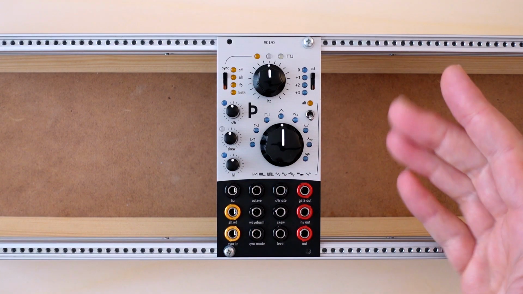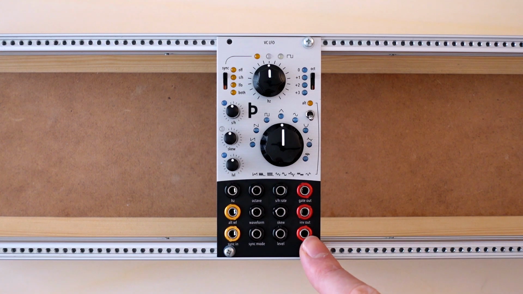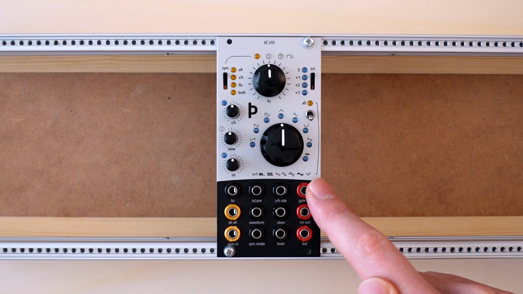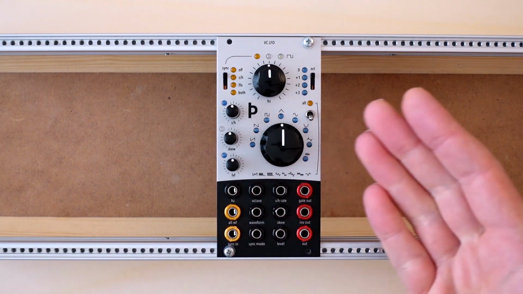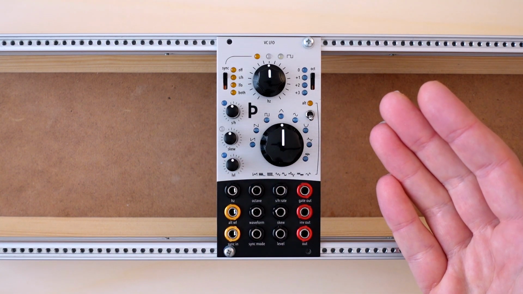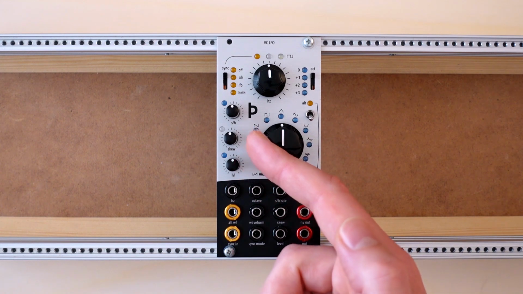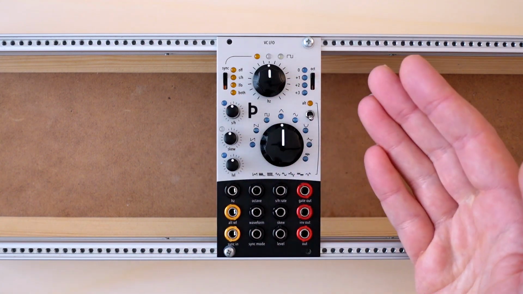Finally, there are the outputs here in red. There's a regular output of the LFO, an inverted version of that, and an output called gate out. This produces an on-off gate signal, but because it's made with a comparator based on the final output, it's influenced by the waveform, level, skew, and sample and hold settings as well.